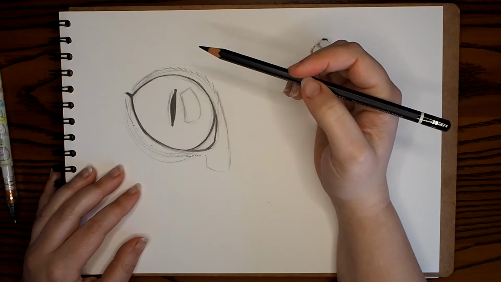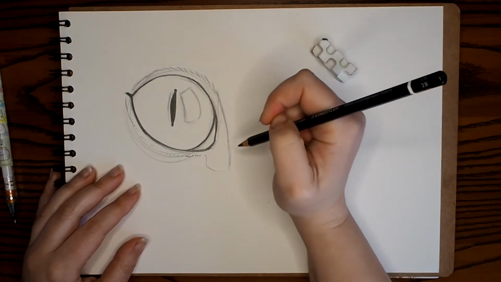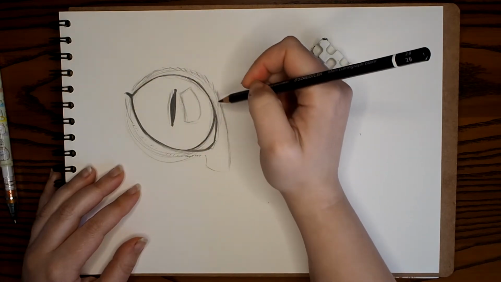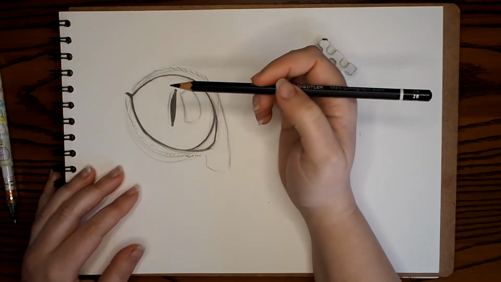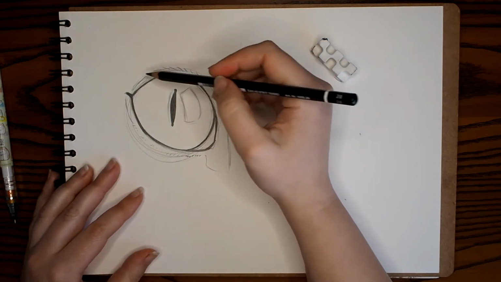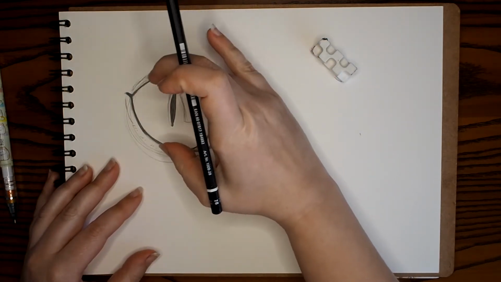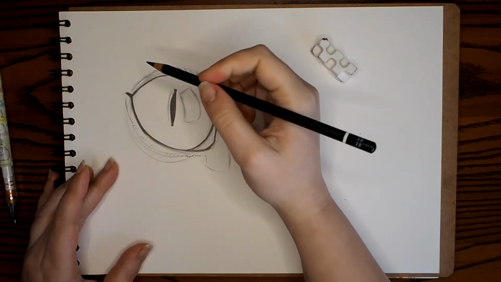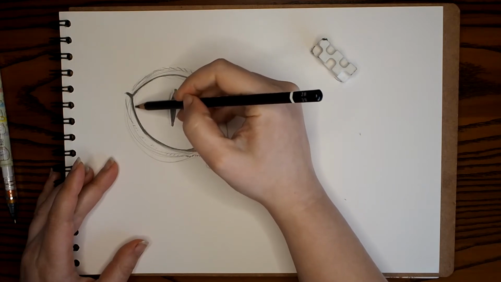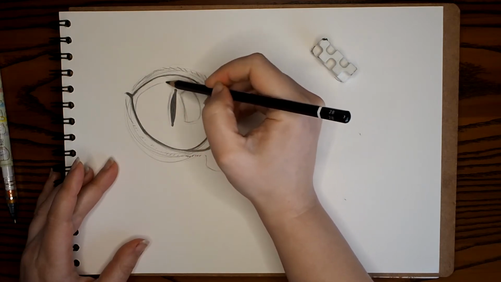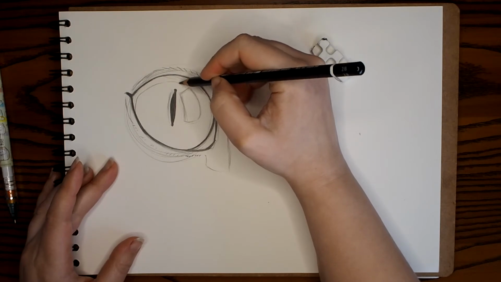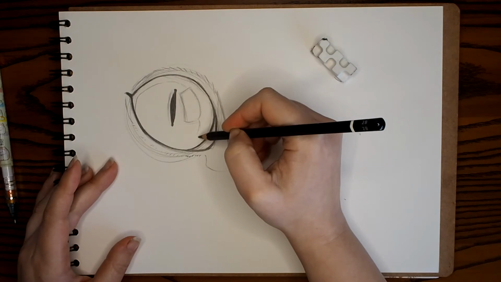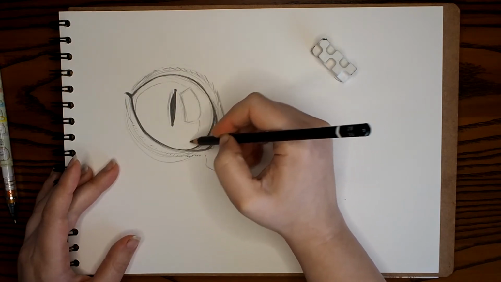So I'm also going to pop in the shadow. So I know this is going to be a highlight. I'm also going to pop in the main areas of the shadow. So with most eyes, based on lighting and everything, because the eye is set back slightly, there's always going to be a shadow that goes along the top and around this edge. So I'm just going to pop that in. I'm just not going to shade anything. I'm just going to draw the line to show where the shadow is going to be. And it's normal for the highlight to go over the top of the shadow as well, so don't be afraid if they intercept.